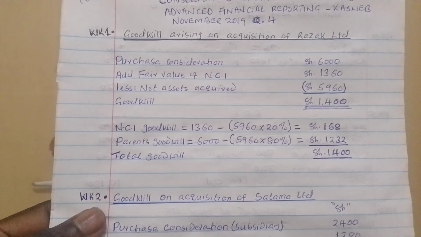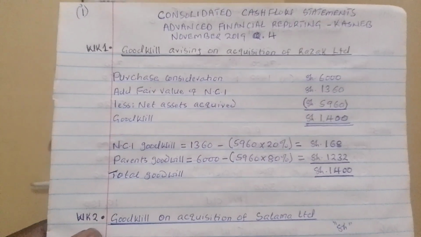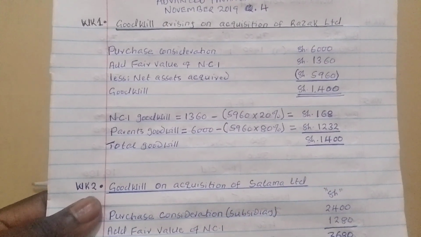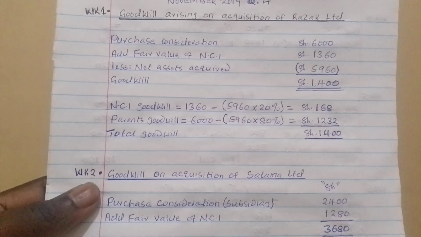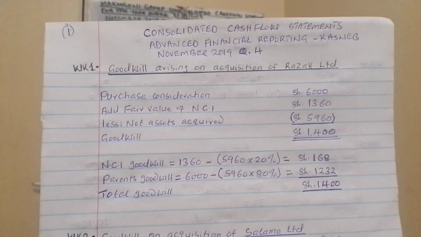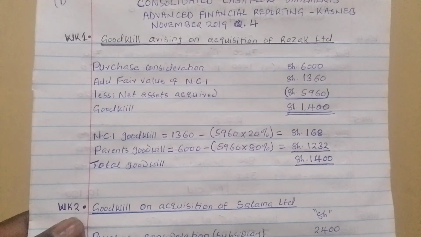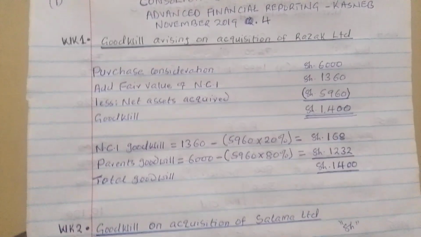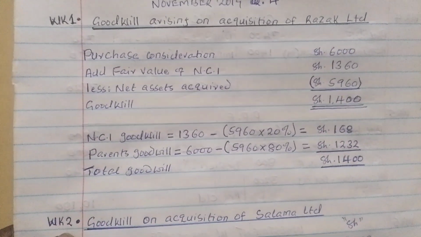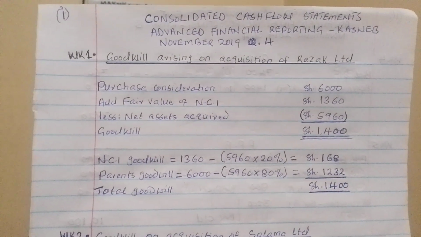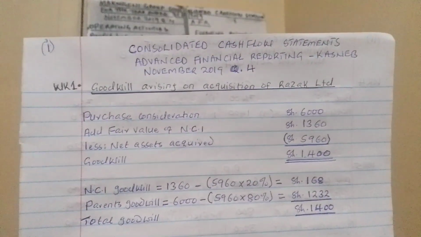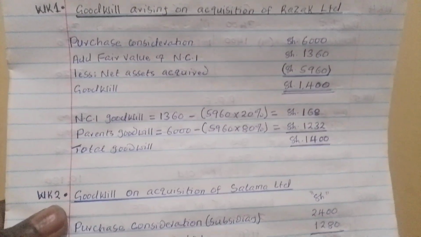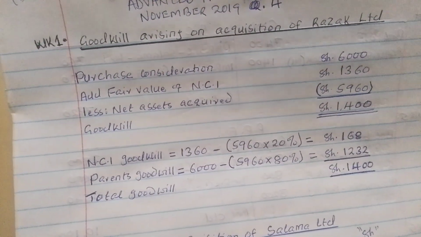So we are told that Makongeni Limited acquired Razaka Limited. So when Razaka Limited was acquired, what is the total goodwill? Remember the methods that we use to calculate goodwill. We have the partial method as well as the full method. In this case, we are using the full method. Okay, that's goodwill arising on acquisition of Razaka Limited. You can see we have the purchase consideration that you find in additional information number 1.